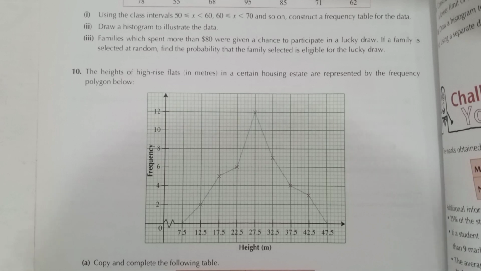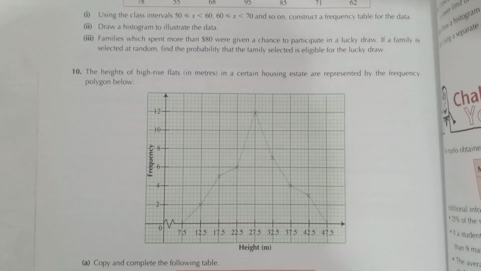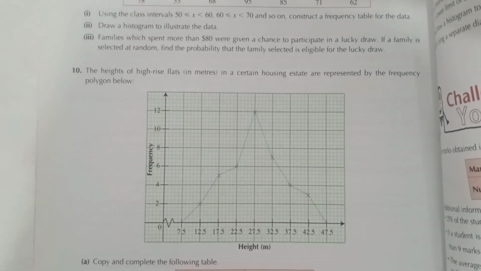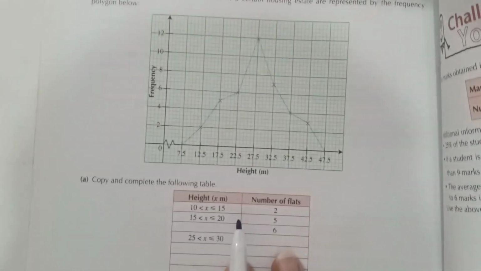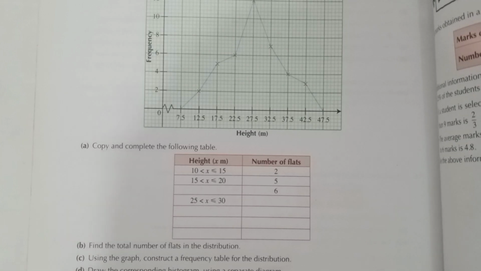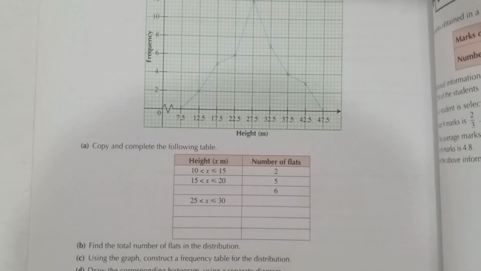Now, students, question number 10. The heights of the high-rise flats in meters in certain housing estates are represented by the frequency polygon below. That is the frequency polygon. In part A, copy and complete the following table. We have to copy, and now we have to complete this table.